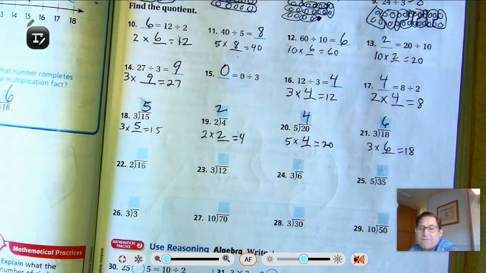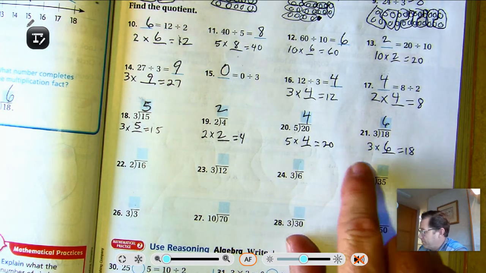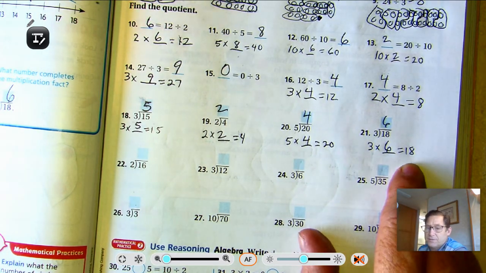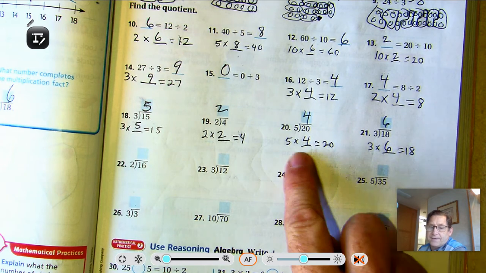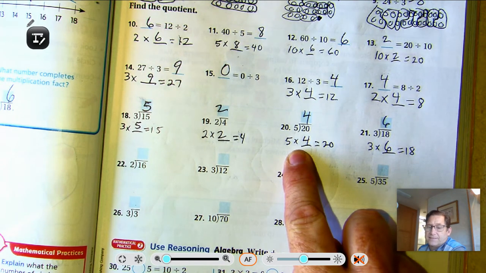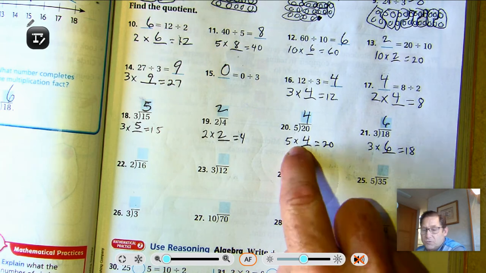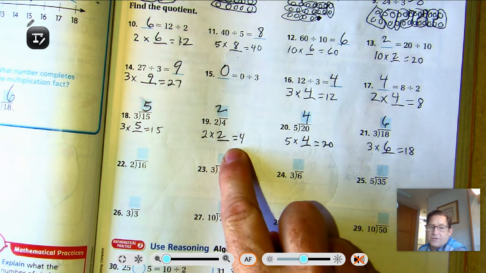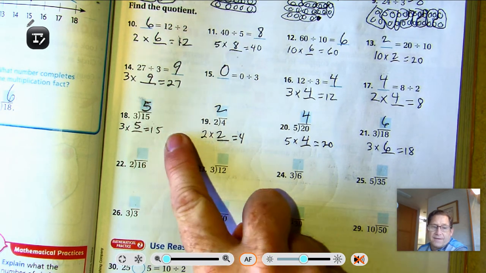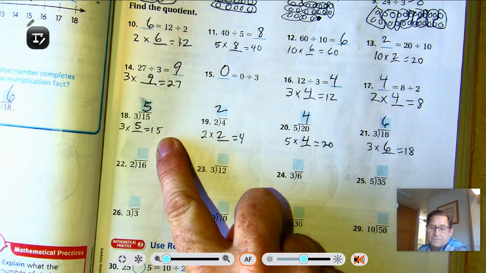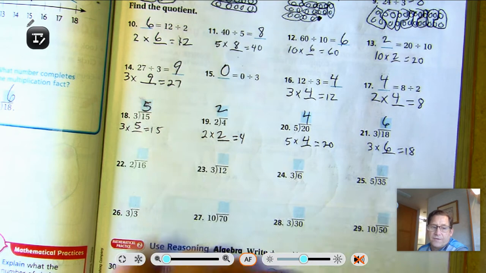Okay, again, if we haven't memorized the multiplication facts, then we have to do drawings. Okay, and there's no problem with that. So 18 divided by 3, you'd make 18 circles or counters and circle groups of 3. Here you'd make a set of 20 and you'd circle groups of 5. Here we really should know our twos. We'd have 4 and we'd circle groups of 2. Here 15, make 15 counters, circle groups of 3.